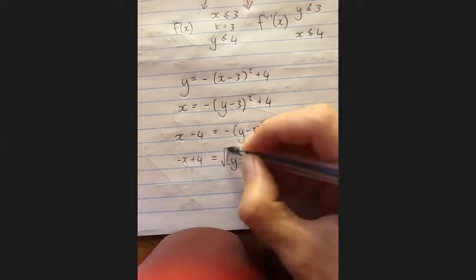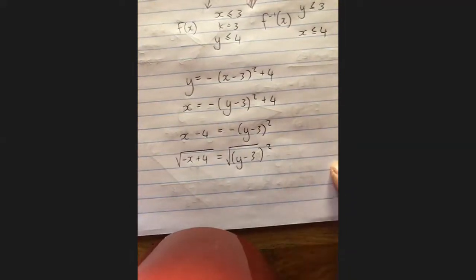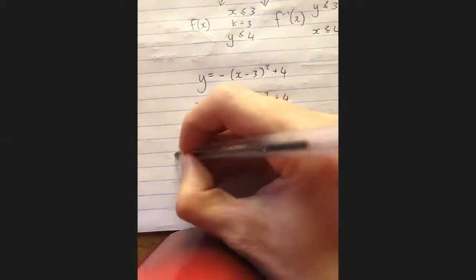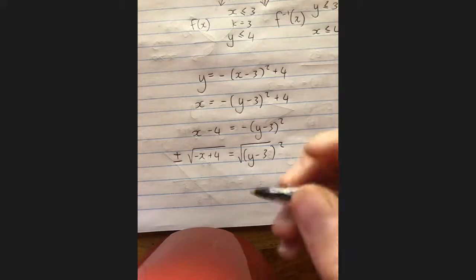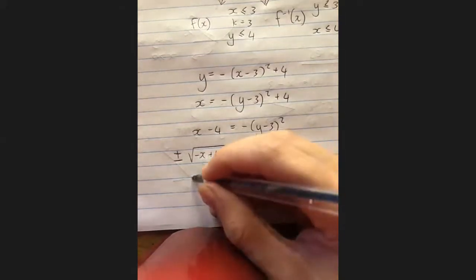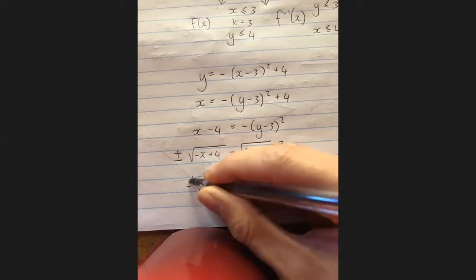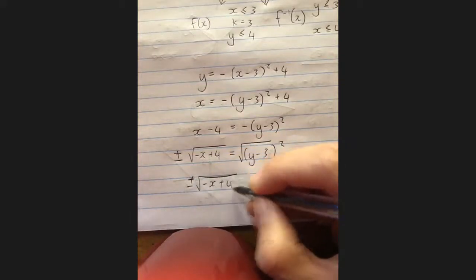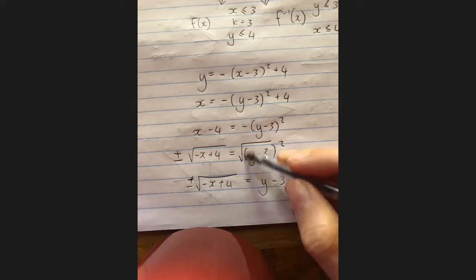Very important to square root. When I square root, the square will go away. Also very important at this stage, plus minus. Don't forget to put the plus minus there. And then you get y completely alone. I'm going to say plus minus. We're going to have to make a decision here, because I remember there was a domain restriction. And this is y minus 3. Because remember, square root and a square will cancel out.